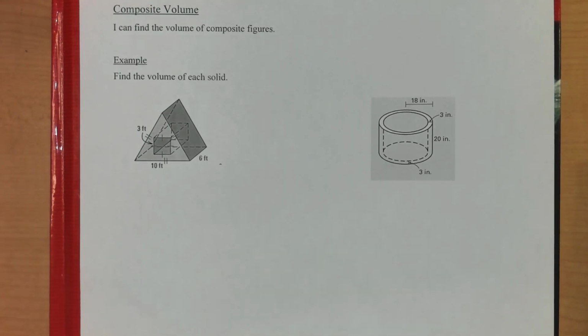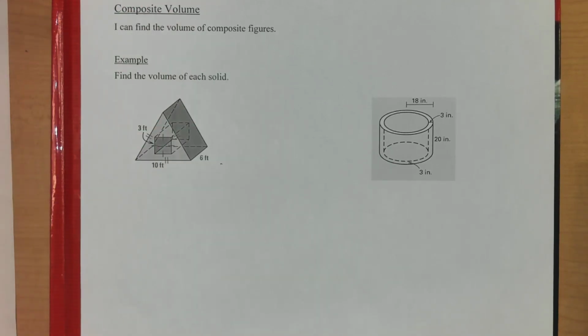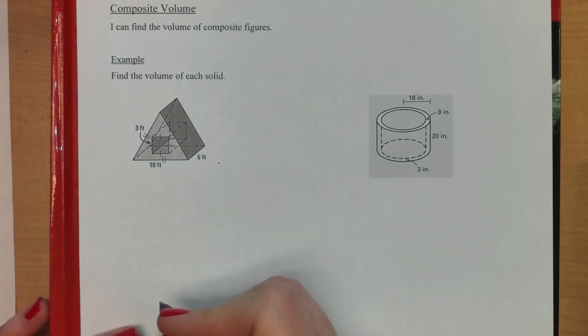Okay, this one is composite volume. We did the same thing in surface area where we put two shapes together, and now we're going to do the volume for them. Again, volume is so much easier because we don't have to worry about the overlap that we were worried about in surface area.